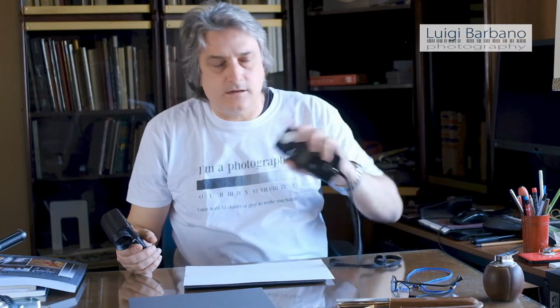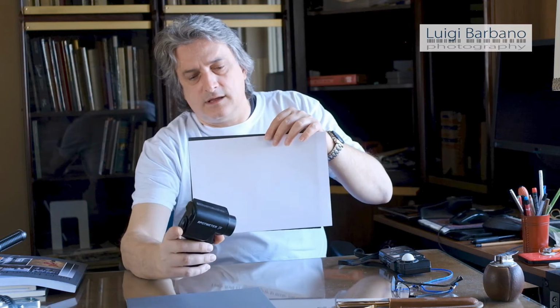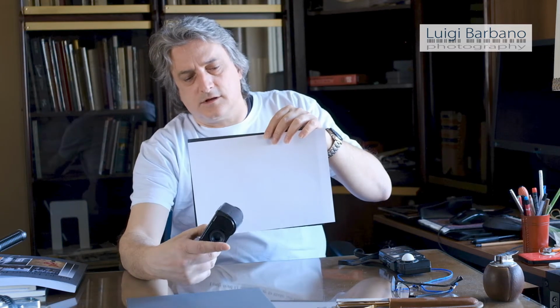When you have an incident light meter, as I said, you put it there and you don't worry about anything else. When you have a reflective meter, you have to think, is what I'm reading a medium gray or not? If I know that the value I'm reading is coming, for example, from a white sheet of paper, in this case, I get exactly 2 stops more.